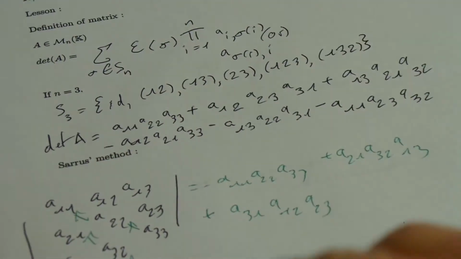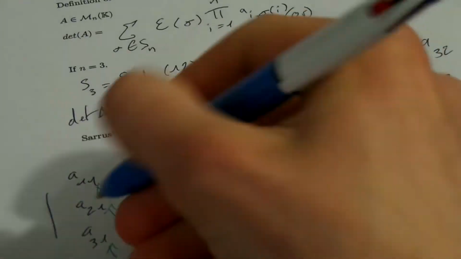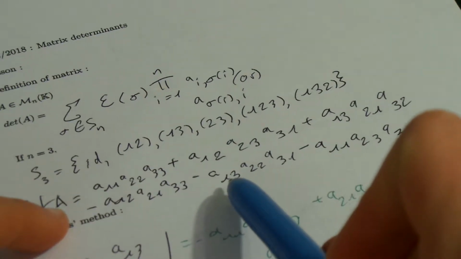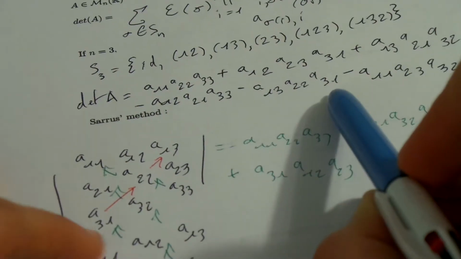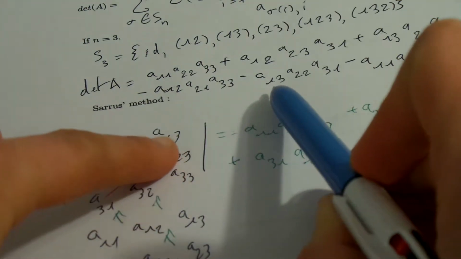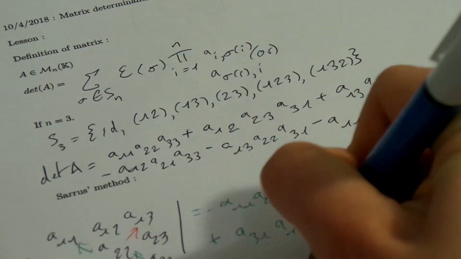Same idea for the negatives, except going this way up. So we have this diagonal here, A31, A22, A13. And you notice that this is what we have here, A31, A22, A13. So negative A31, A22, A13.